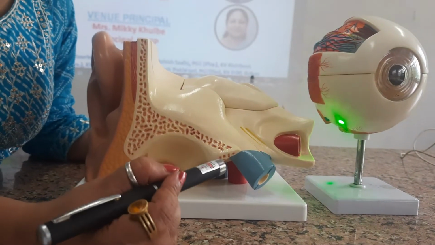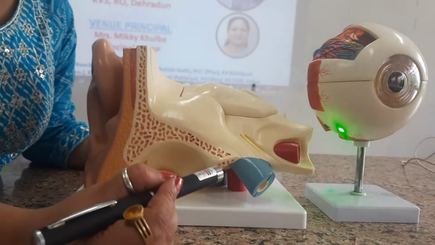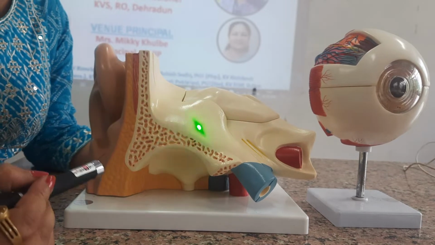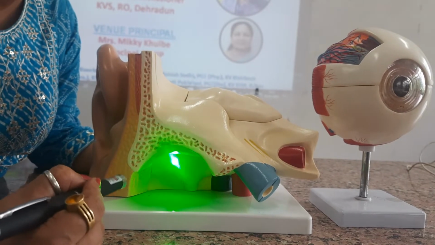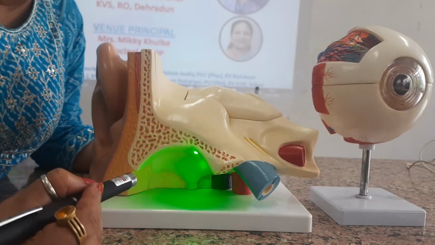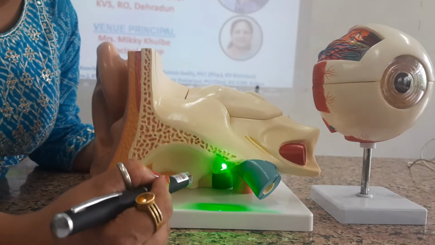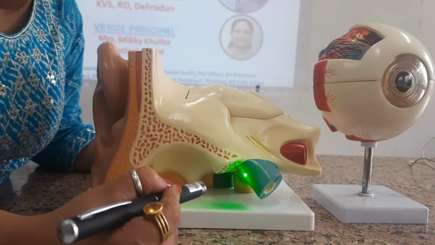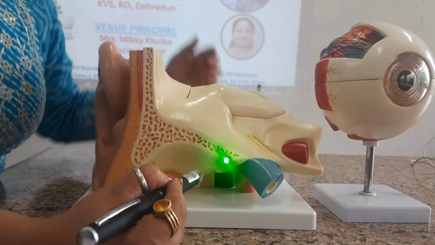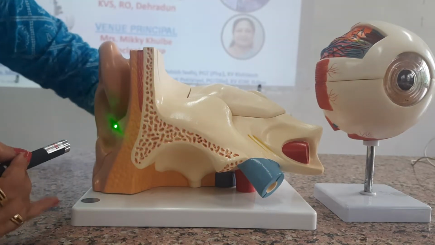This one is of the eye, and the eye is in class 8th, 10th and 11th. This model is of the ear and it is in class 9th, 10th and 11th. In the junior classes we can also introduce or use these models, and so the learning can be facilitated at the lower level also. Here let me start with the ear.